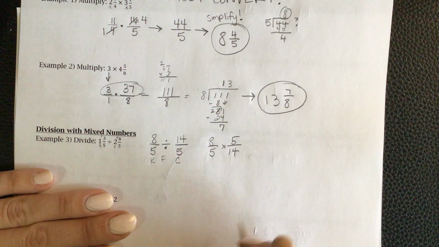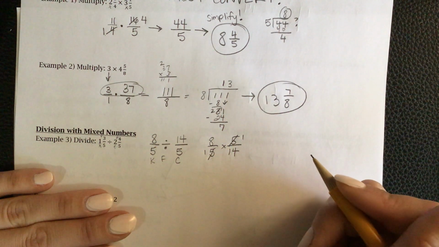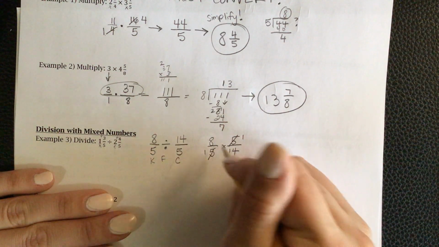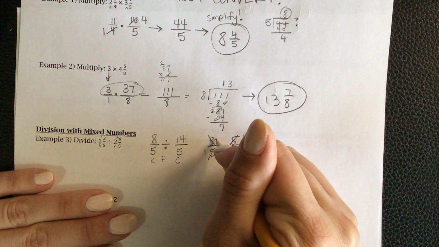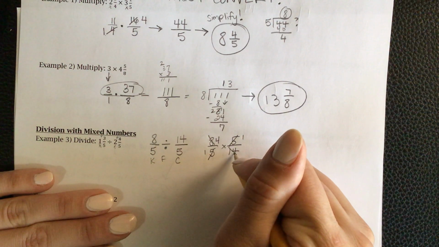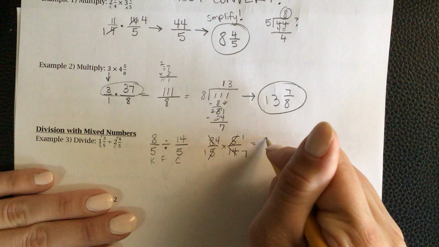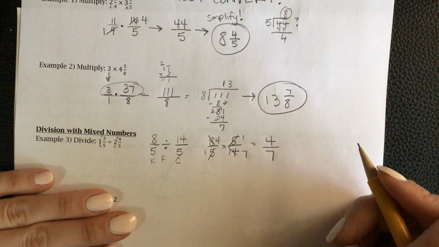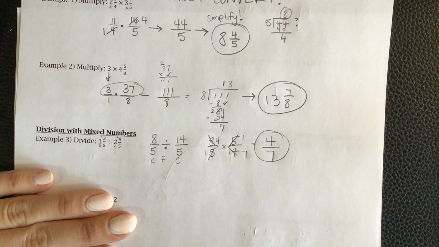I can cross cancel twice. 5 divided by 5 is 1. And I know 8 and 14, my apologies, 8 and 14 have 2 in common. 8 divided by 2 is going to give me 4, and 14 divided by 2 gives me 7. 4 times 1 is 4. 1 times 7 is 7. So my answer is 4/7.